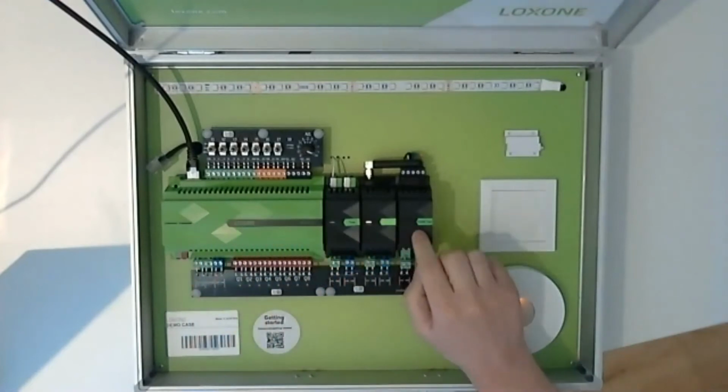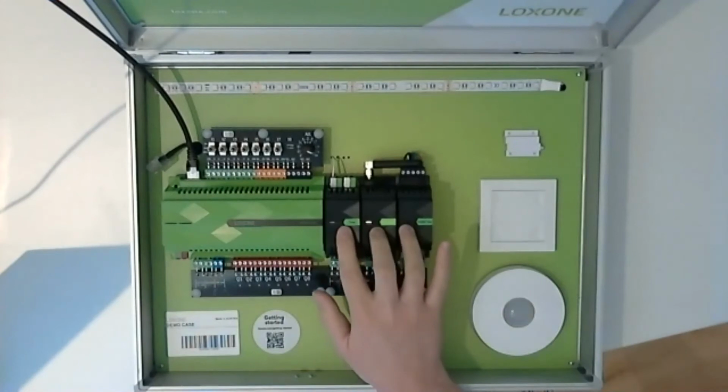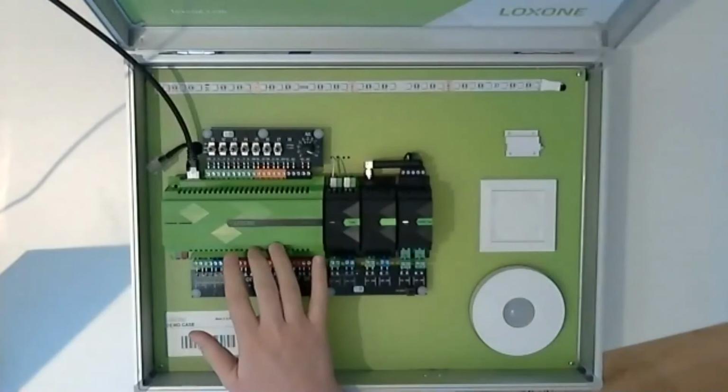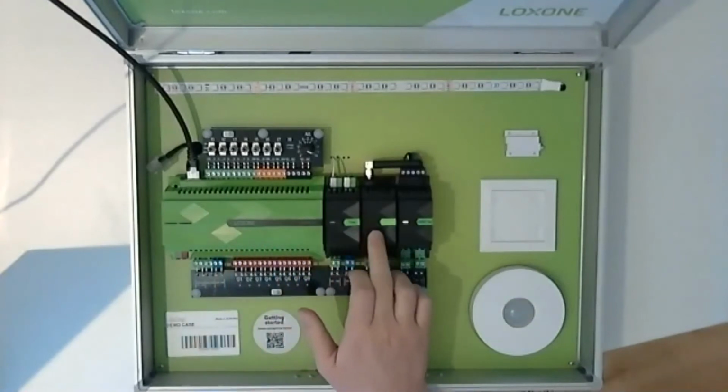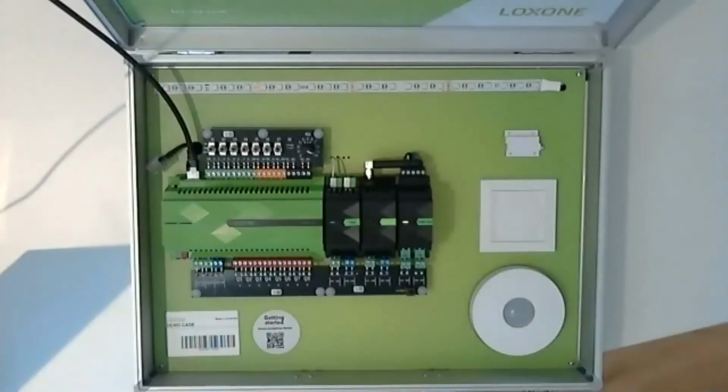On the other extensions, they can flash orange. Orange means that they're healthy, that they're okay, but they haven't been connected to a mini server yet. So these flashing orange are telling me that they're all healthy and good, but they don't have a mini server that they're a part of yet.